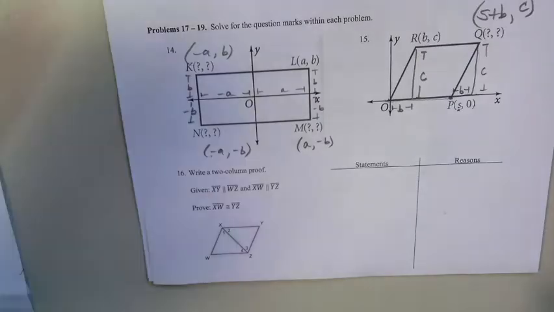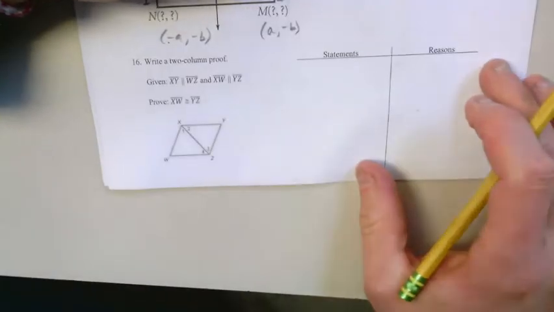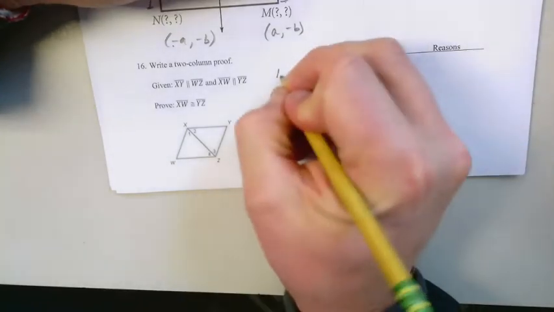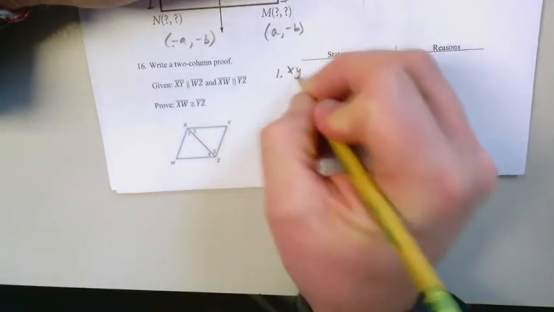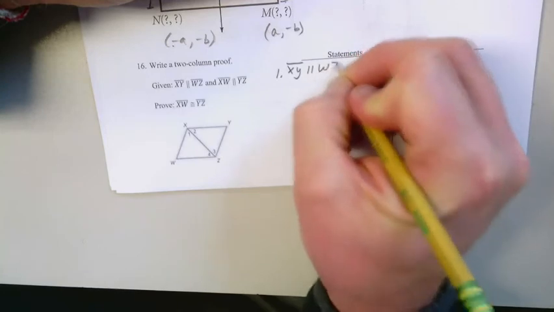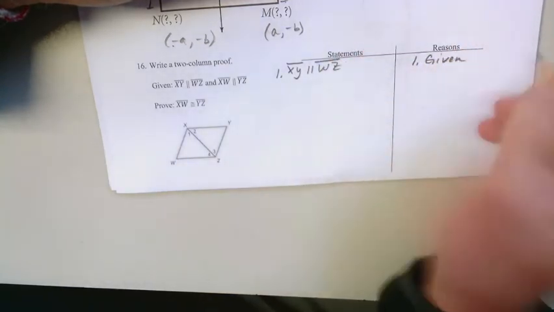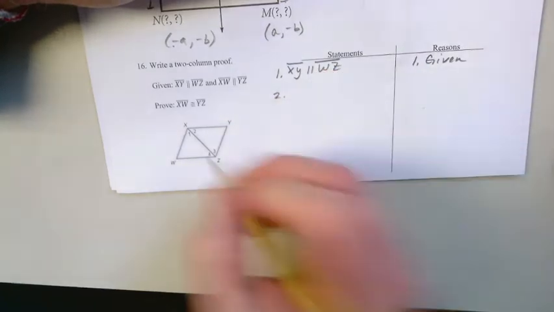All right, number 16. Last one. We got a proof here. And here's what I'm going to do. I'm going to write down XY is parallel to WZ. Okay? Now, what does that mean if XY is parallel to WZ?